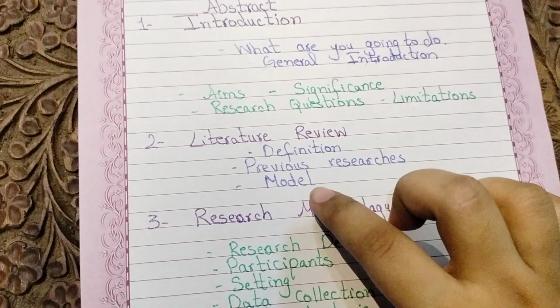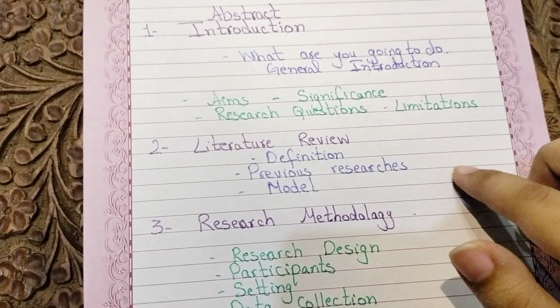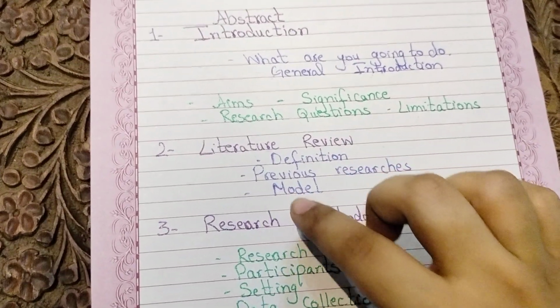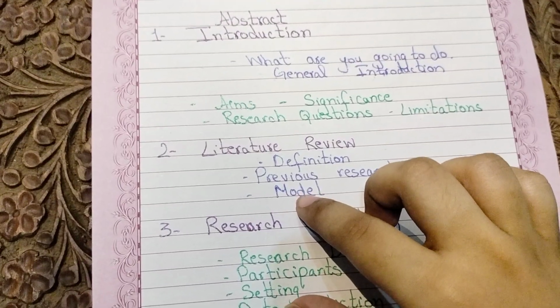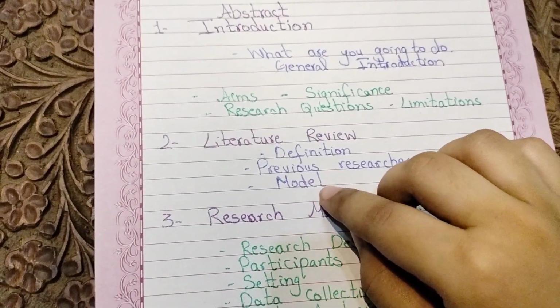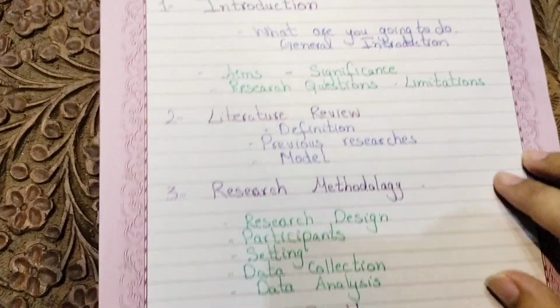So in literature review, you are going to share what type of model you are going to use, what are the aspects of the model, and what type of research has been done by using this model. You are going to share everything about the model in literature review. So this is about literature review.